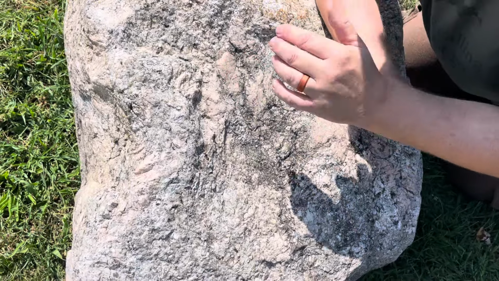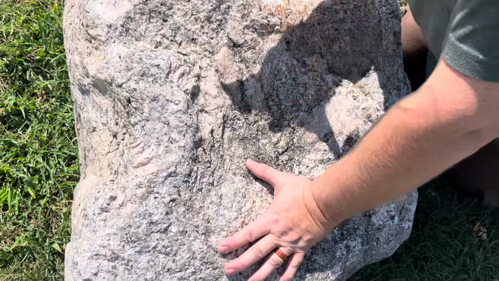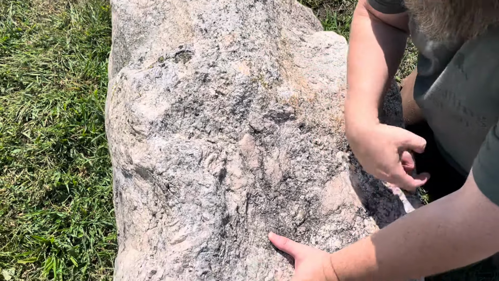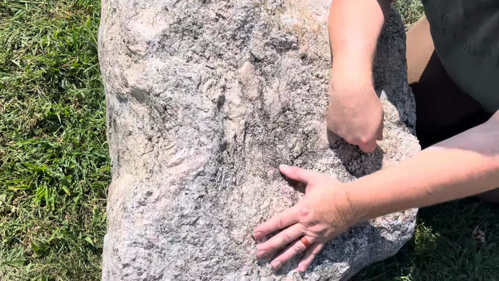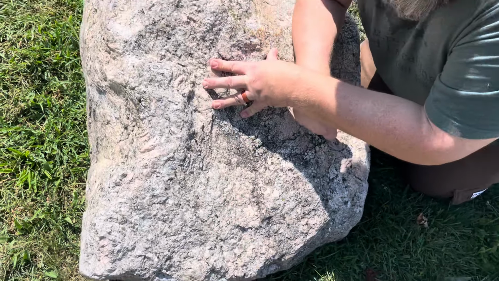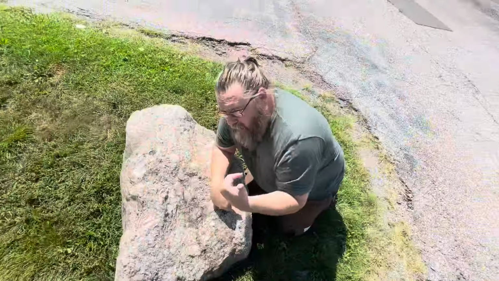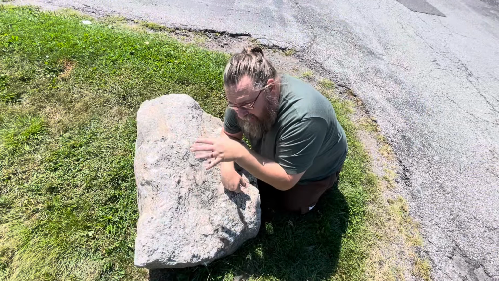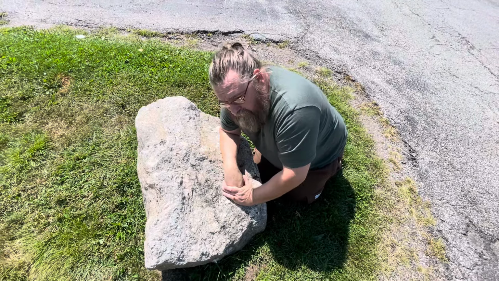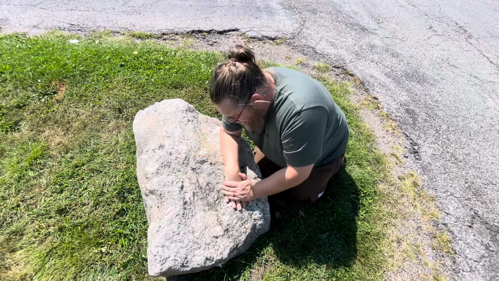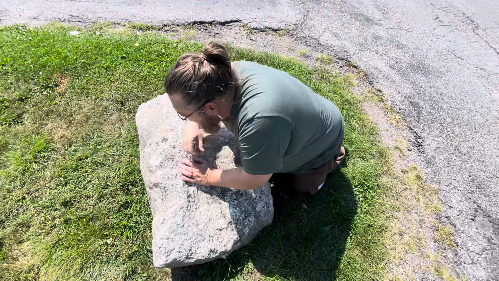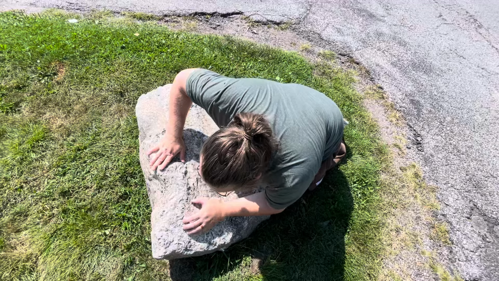K-spars too. So if you look at it overall, there's not a lot of plagioclase in this, which tells me the melt probably wasn't very high temperature. K-spars on Bowen's reaction series crystallize out of a magma near the end of the plagioclase, at the end of the discontinuous series, and at the end of the continuous series. They crystallize less.